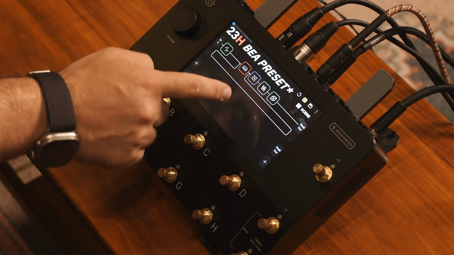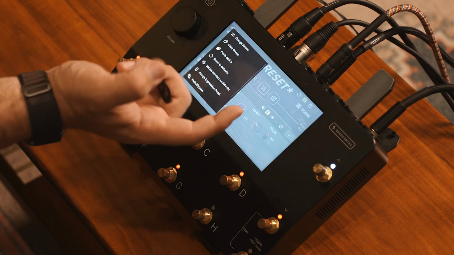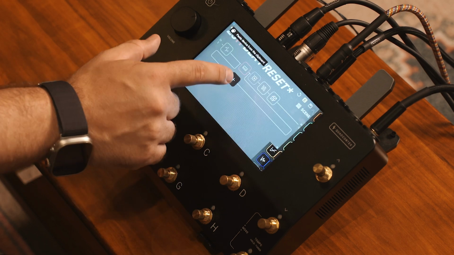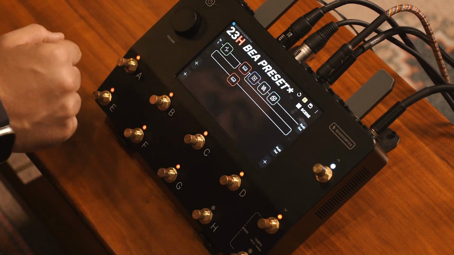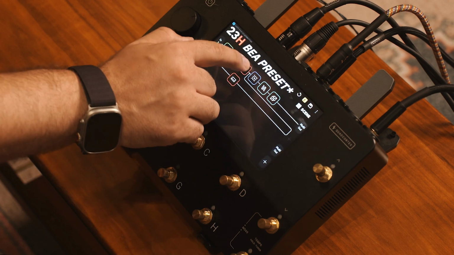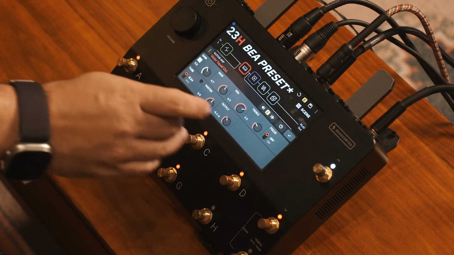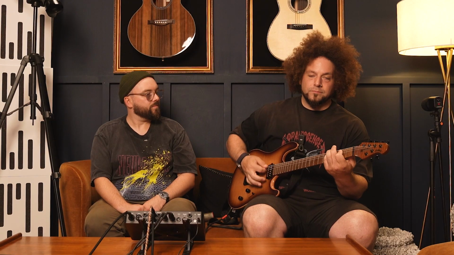I can simply add another amplifier, although one thing that's nice about Quad Cortex, a little bonus tip, is that I can copy and paste devices. So I'm going to go ahead and paste that. And now I've got a dual amp rig in the digital domain, sounding nice and wide, like this.